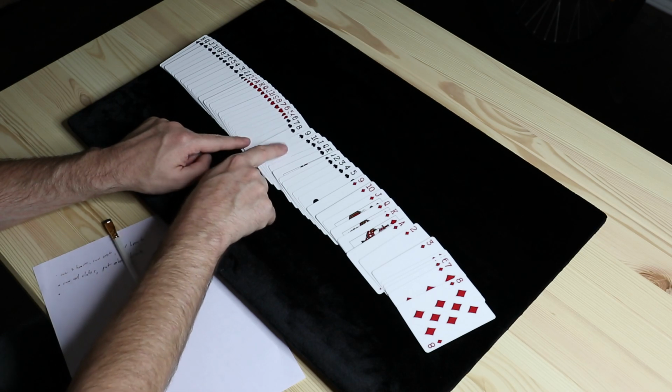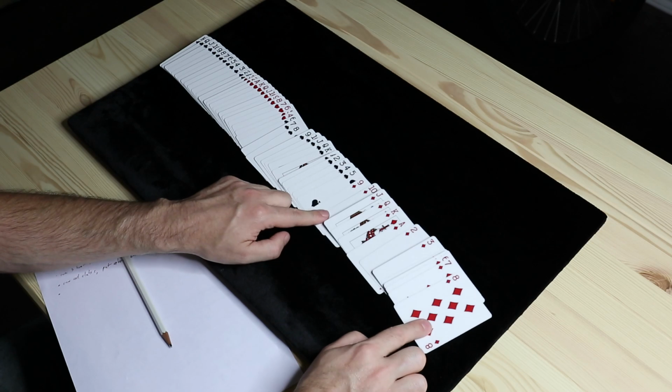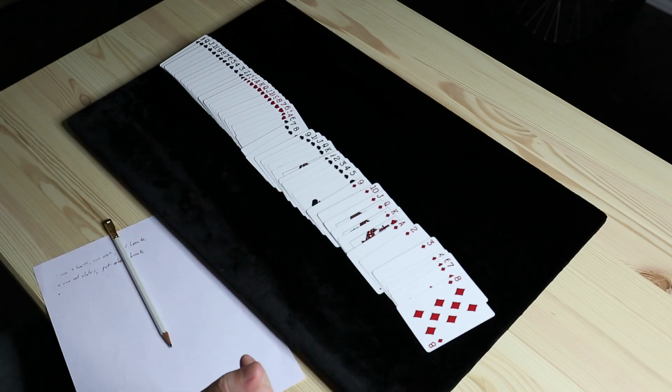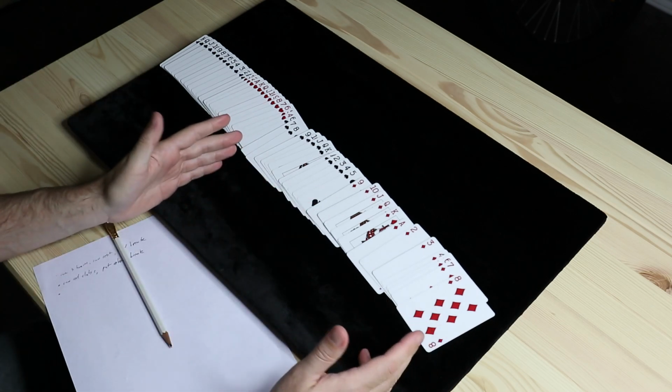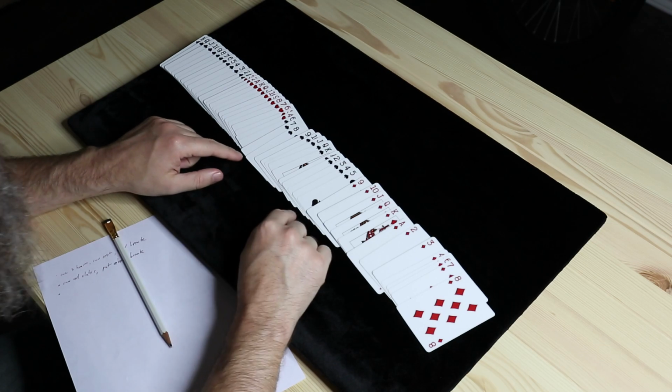6, 7, 8, 9, 10, Jack, Queen, King, ace, 2, 3. These are going up. These are going up. I need to reverse. So now I'm doing the opposite of what we did before the first time around. I need to think about this. I need to think of a way.